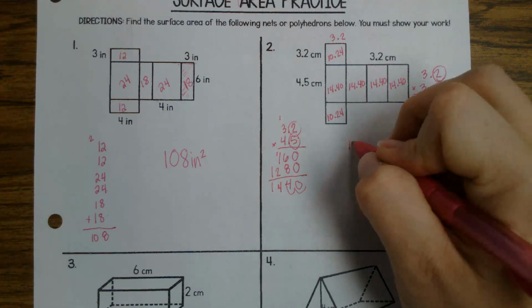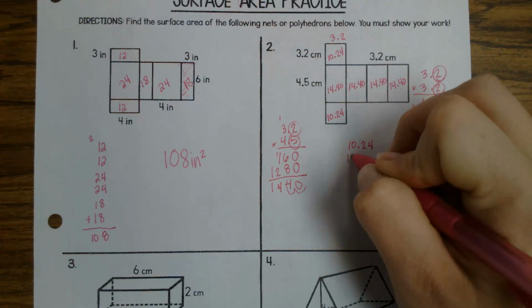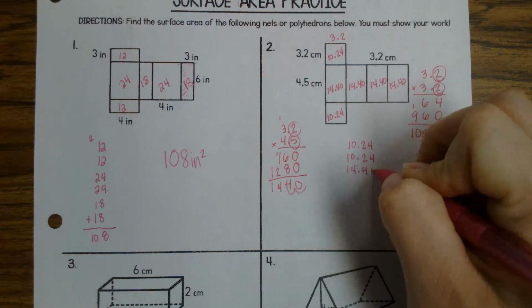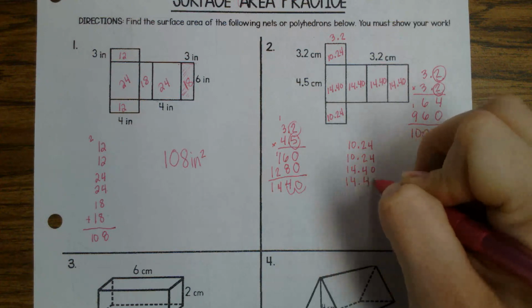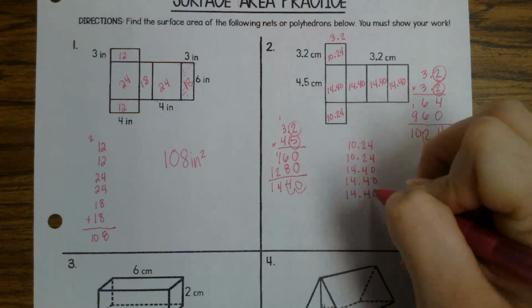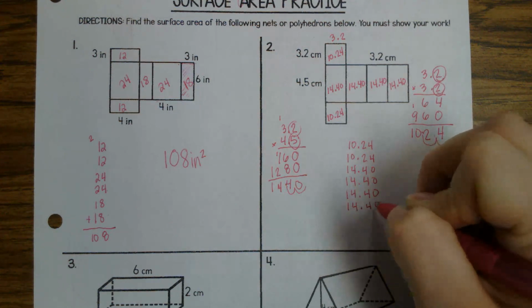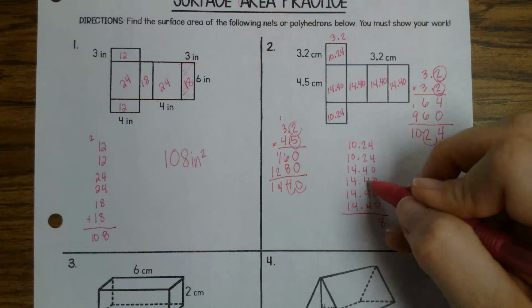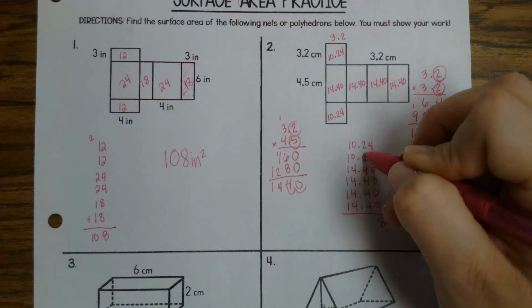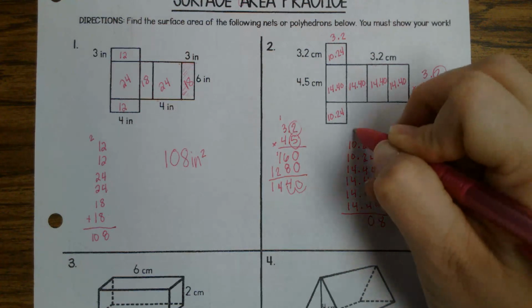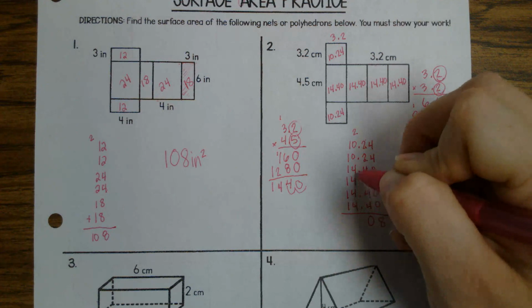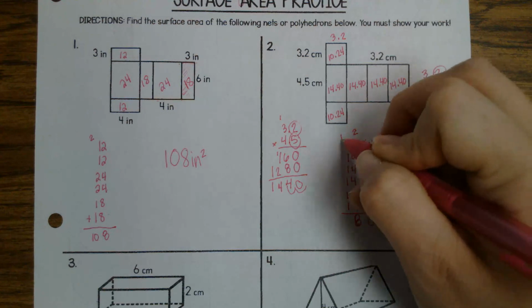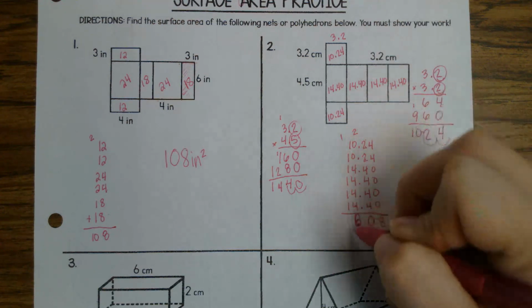Now I have to add them all up. So 10 and 24 hundredths twice, and then 14 and 40 hundredths 4 times. 4 plus 4 is 8. 4 times 1, 2, 3, 4 is 16. 17, 18, 19, 20. 4 times 1, 2, 3, 4 is 16 plus 2 is 18. 1, 2, 3, 4, 5, 6, 7.